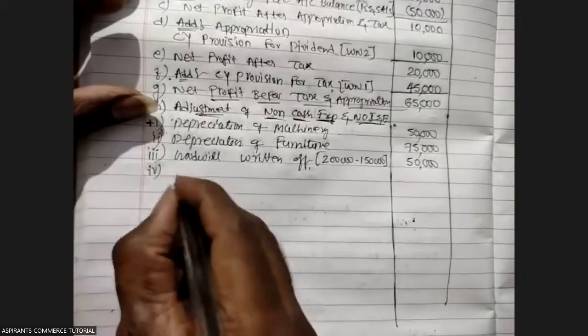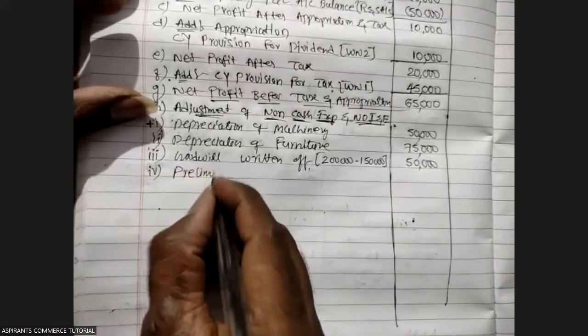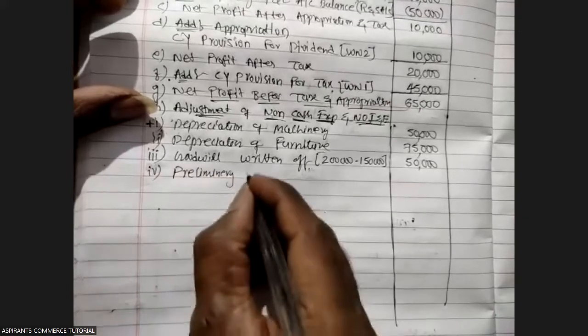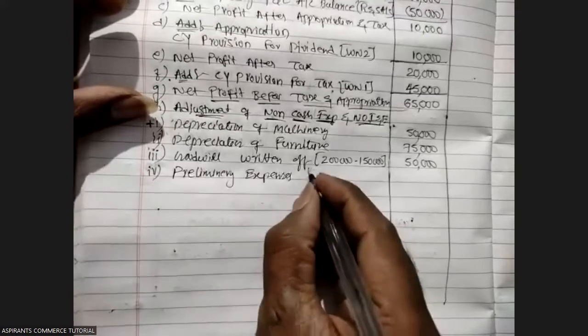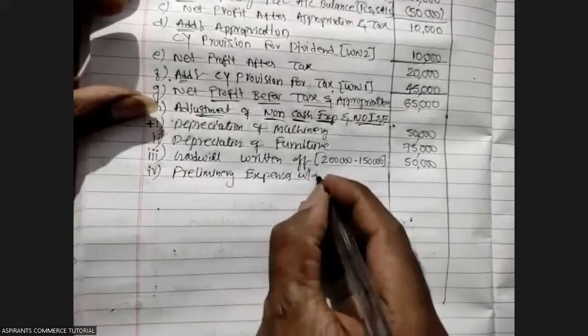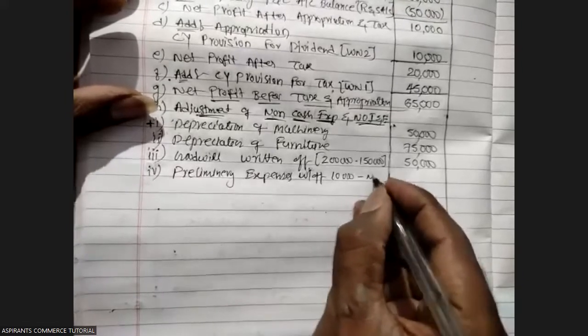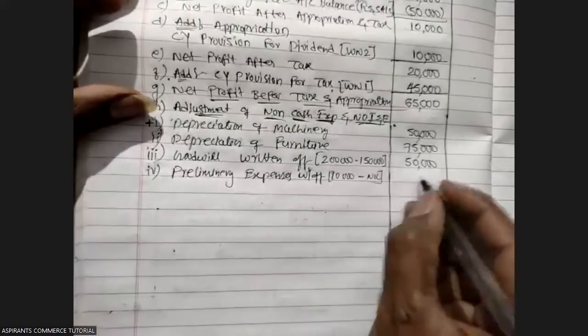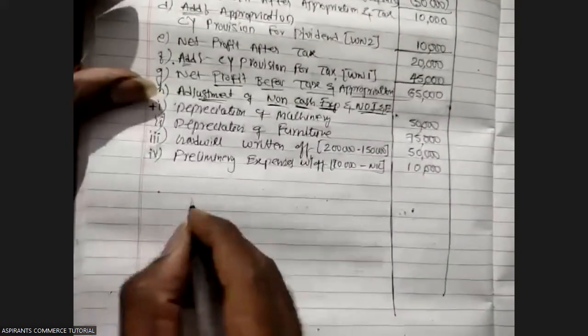Then lastly in the question, preliminary expenses is there. Preliminary expenses written off 10,000, opening balance, closing balance nil. That 10,000 should be added here. Okay.